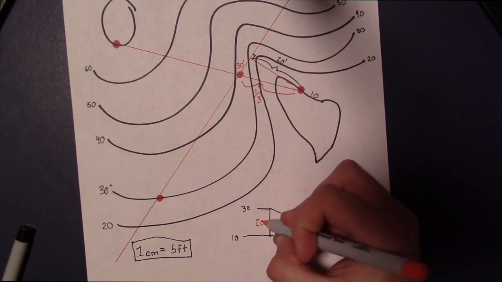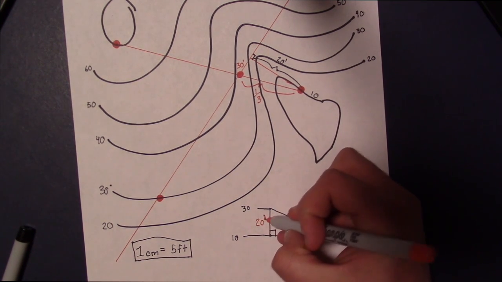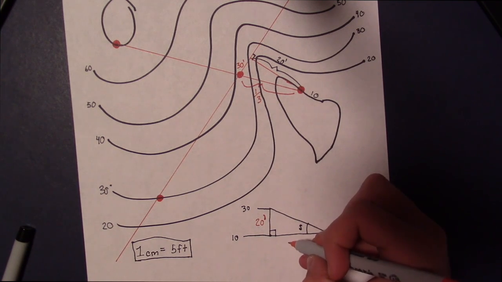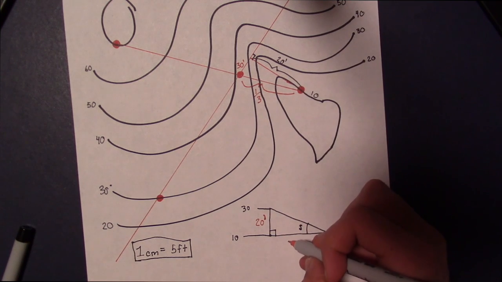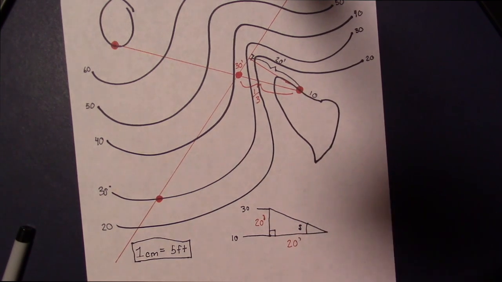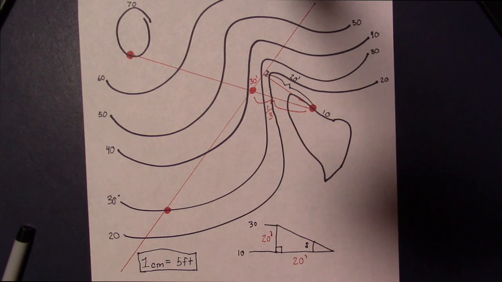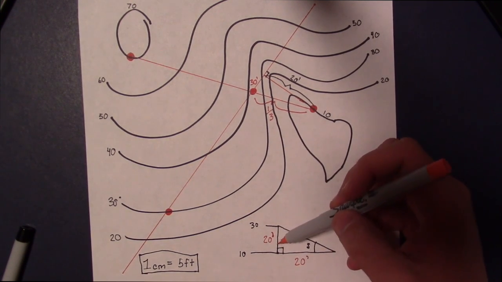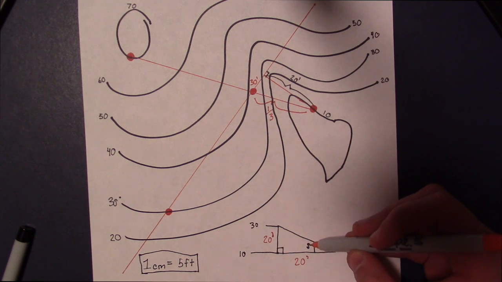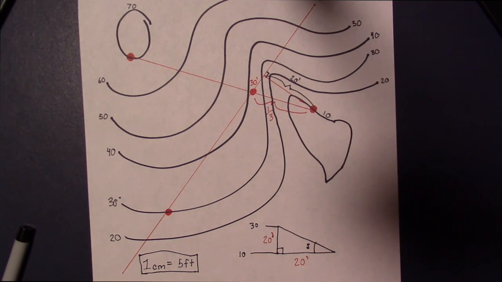So this is 20 feet. And then this horizontal distance is 20 feet as well. And since this happens to be the same, what we are going to recognize is that this must be a 45-degree angle. But we can go ahead and use some trigonometry to figure that out as well.